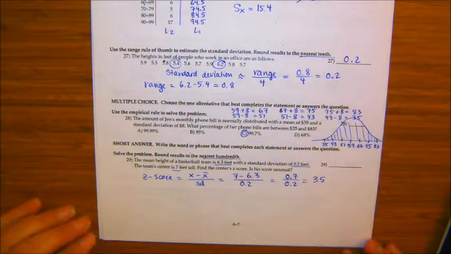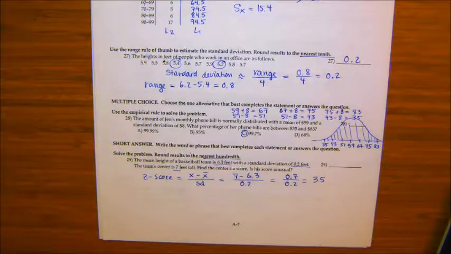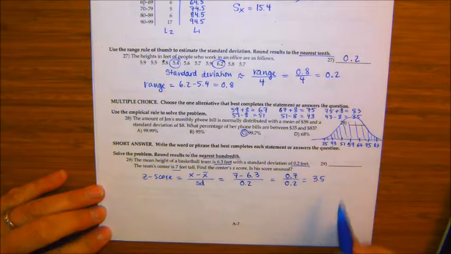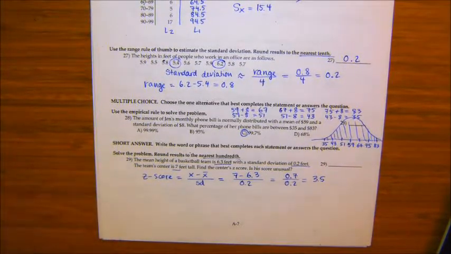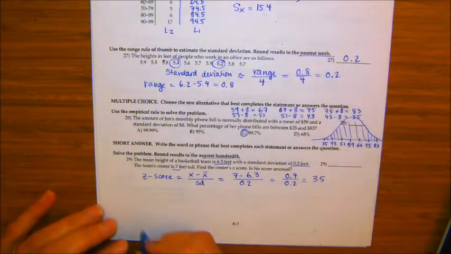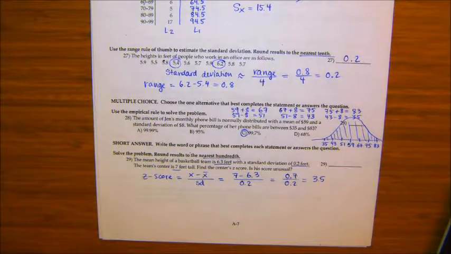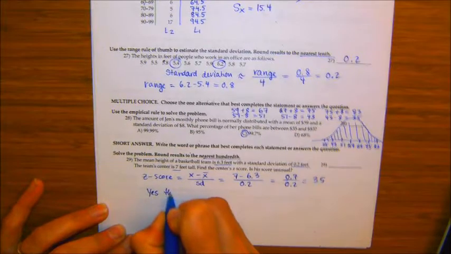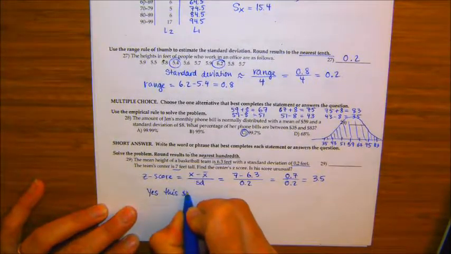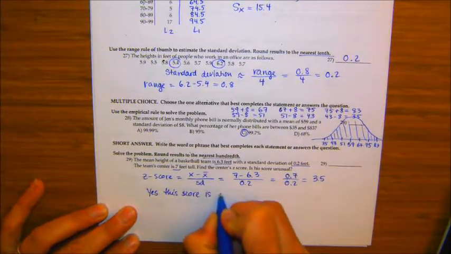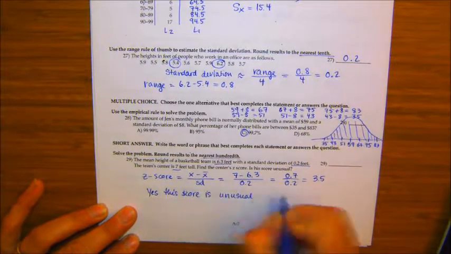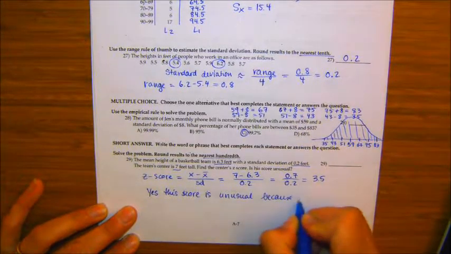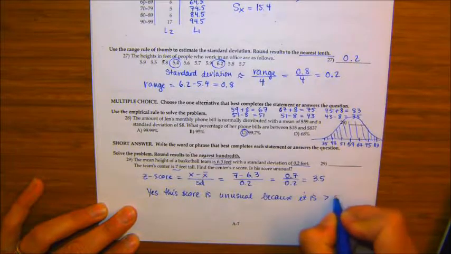So this person is significantly taller than the mean. In fact, he's 3.5 standard deviations above the mean. Is this unusual? Well, anything greater than 2 or less than -2 is considered unusual. So yes, this score is unusual because it is greater than 2.